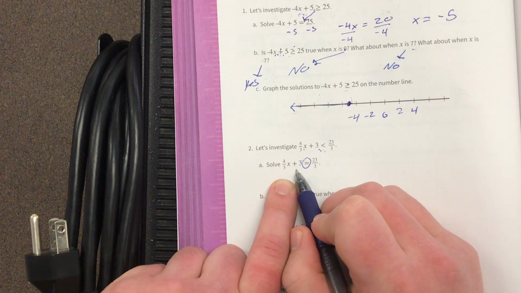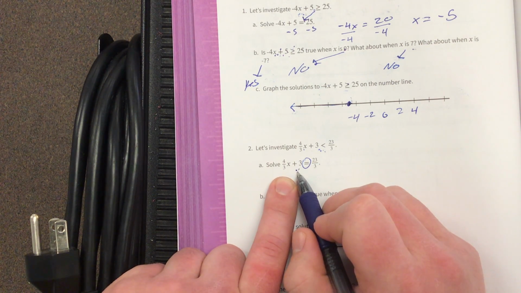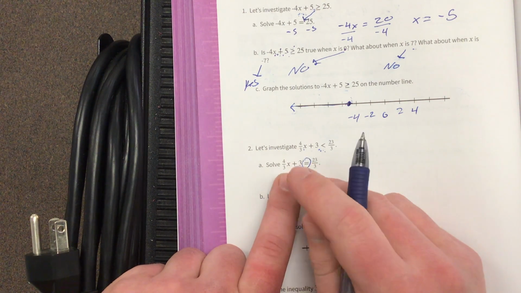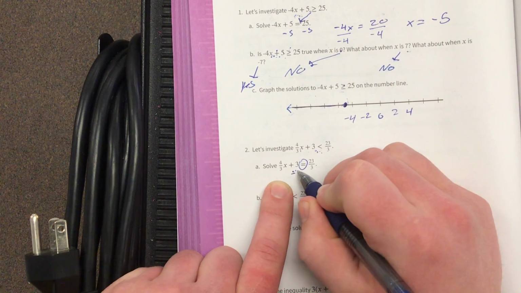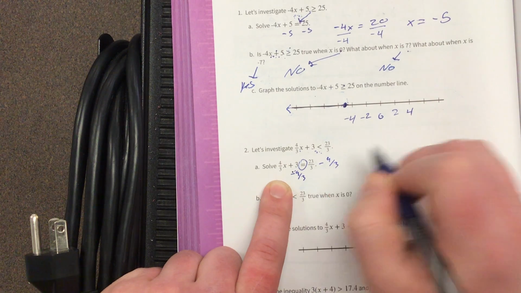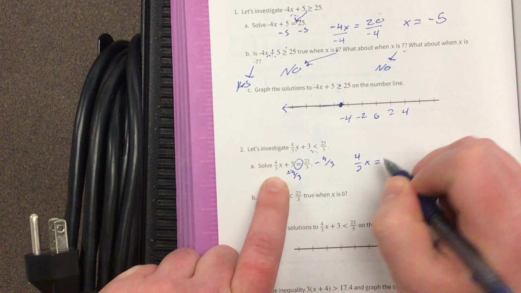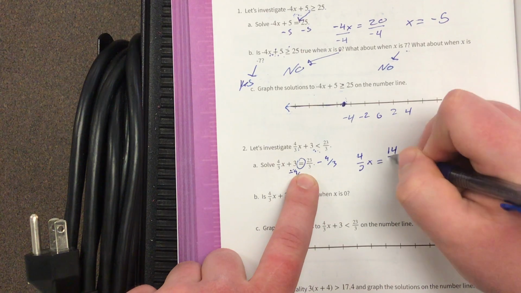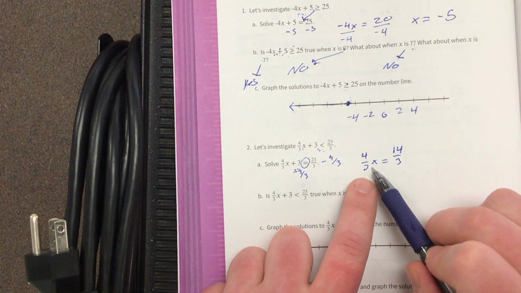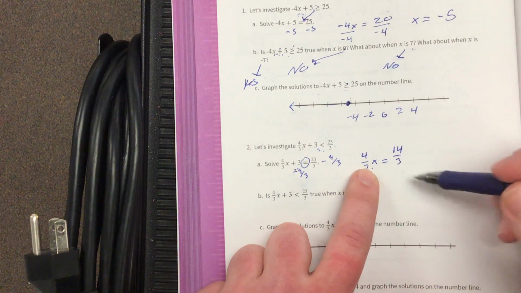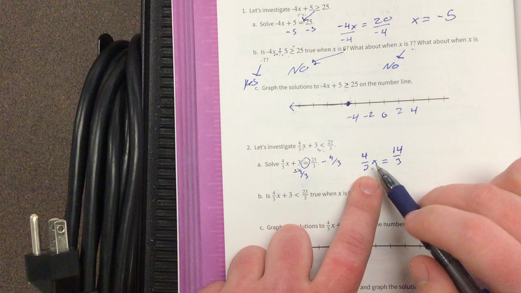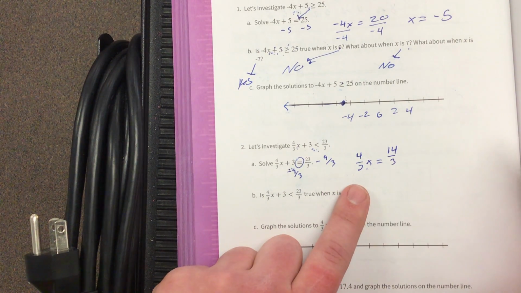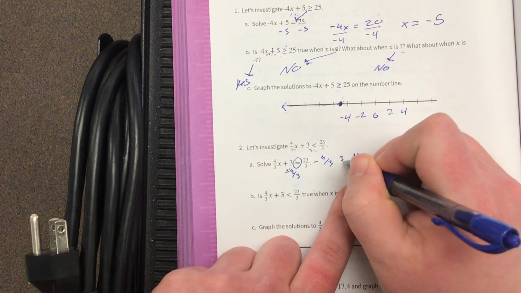Subtract. We're going to subtract 3. And so if we put 3 as a fraction, what's 3 with a denominator of 3? 9/3. So we're going to subtract 9/3 from both sides here. Now we have 4/3 x equals 14 over 3. Now we have to get rid of 4/3 times x on both sides. So, Colin, divide each side by 4/3. We divide, which is the same as multiplying by the reciprocal, right? So we can just multiply by 3/4.